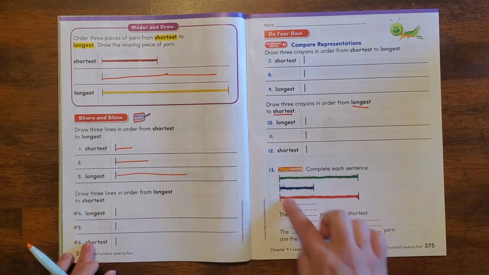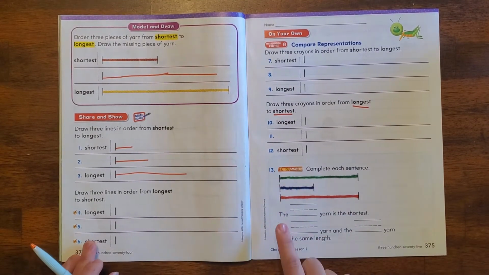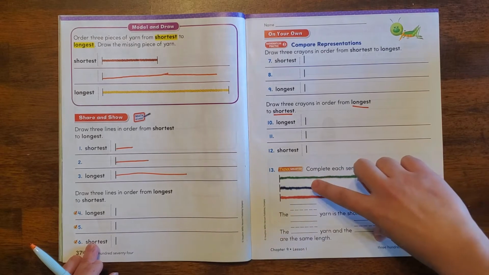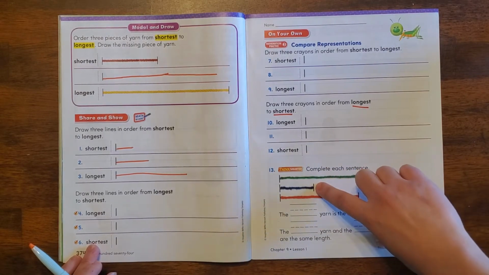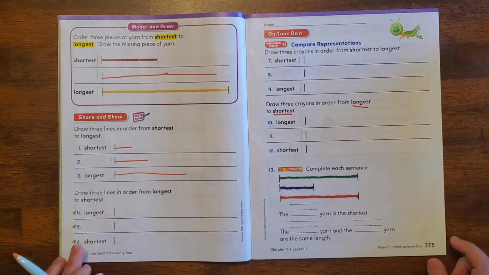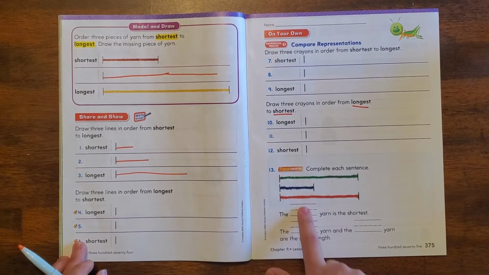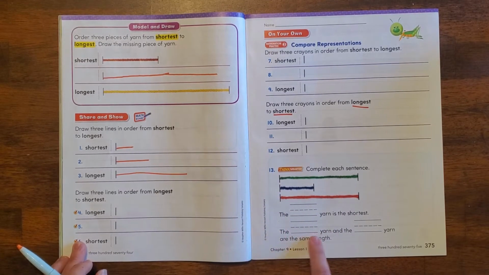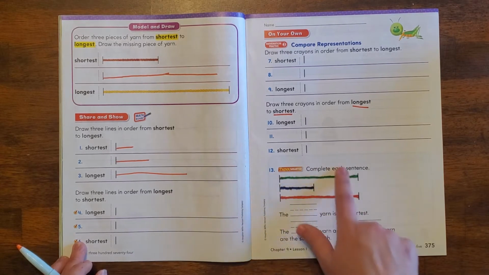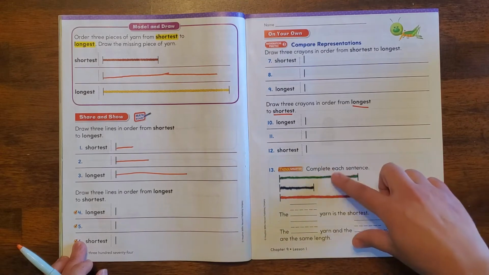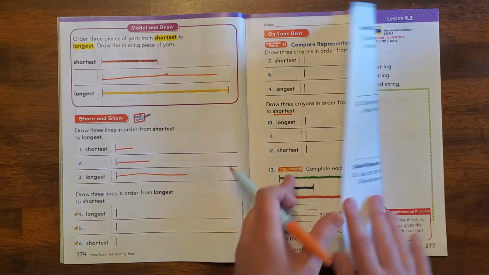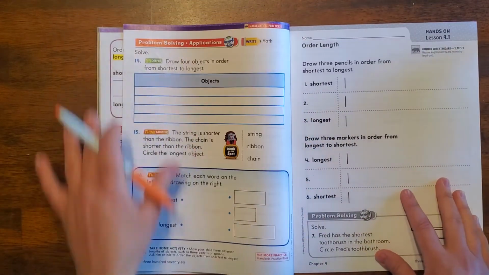And then down here, we have a green piece of yarn, a blue piece of yarn, and a red piece of yarn. So the blank yarn is the shortest. So you're just going to put the color that is the shortest. The shortest one goes here. The blank yarn and the blank yarn are the same length. So think of which two of these colors are the same length. All right. And then you can go ahead and do this page.